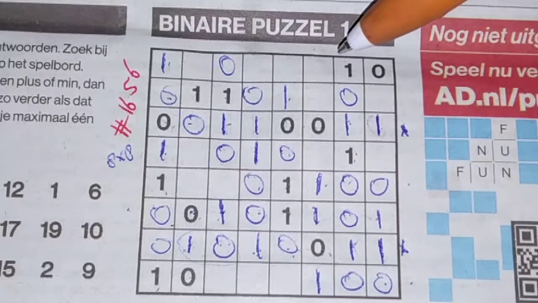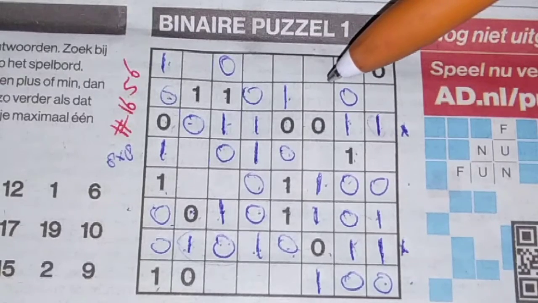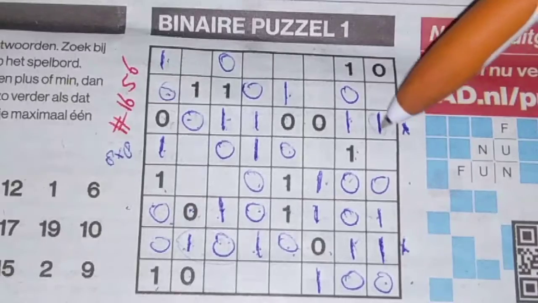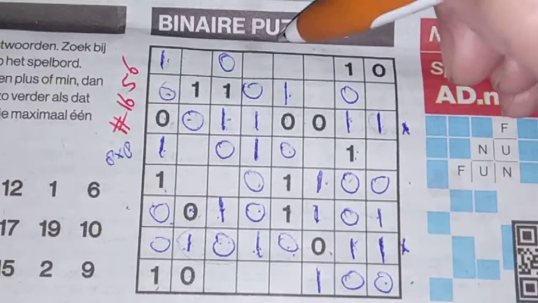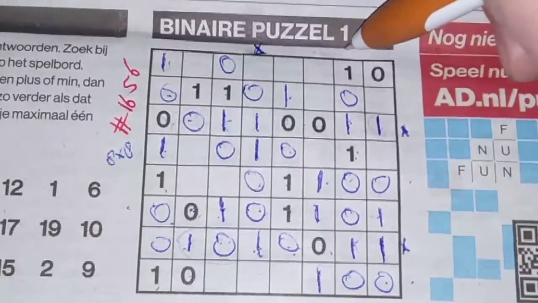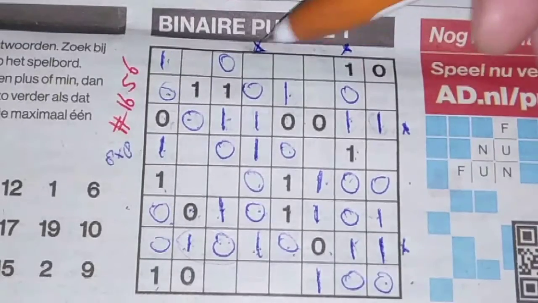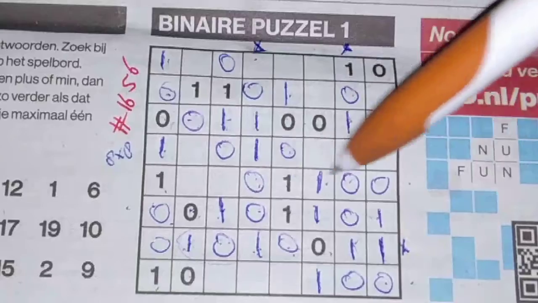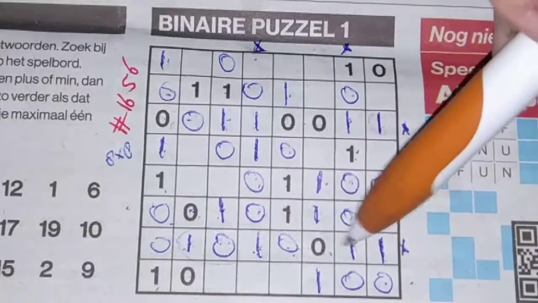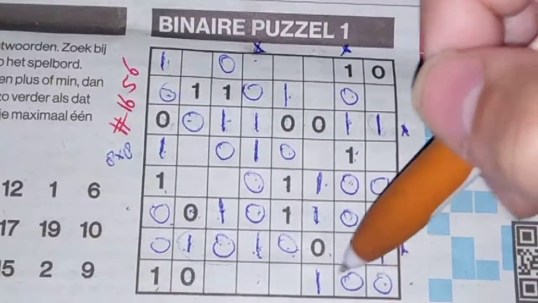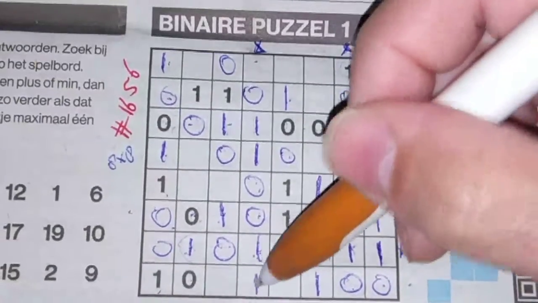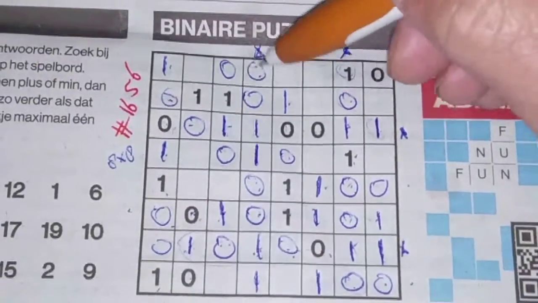Then 3 3. Do I need to compare again? Yes. This column and that column. Empty box 0 0 1 1 1 1 0 0 0 0 1 1. Empty box. So we need to switch these two numbers. We have a 0 here. This should be a 1. We have a 1 here. This should be a 0.